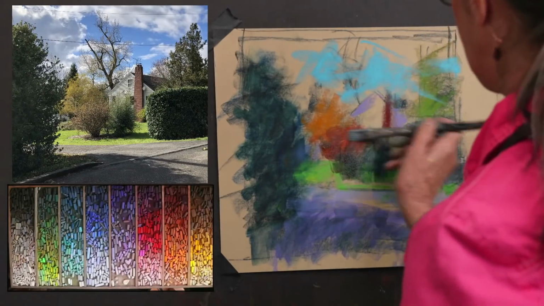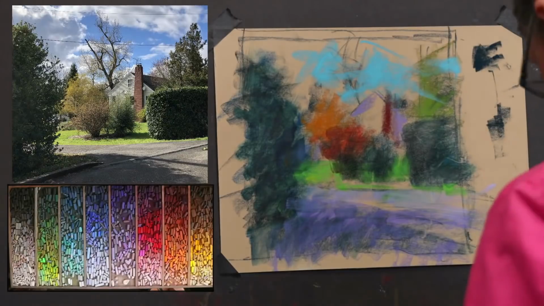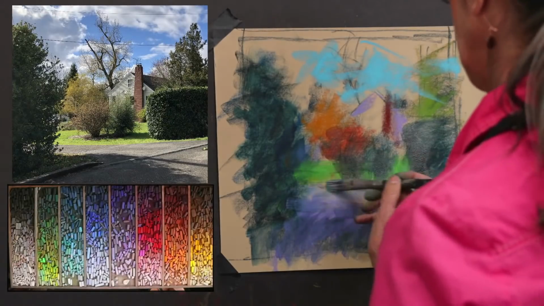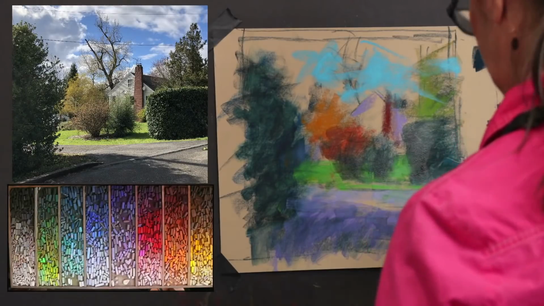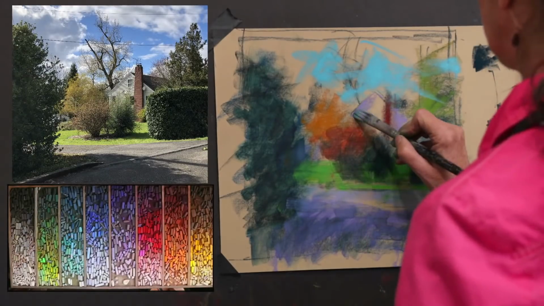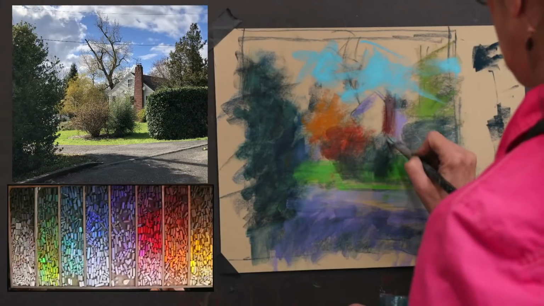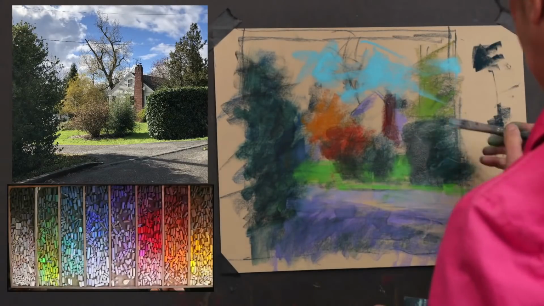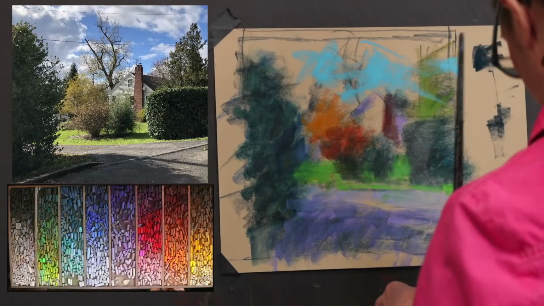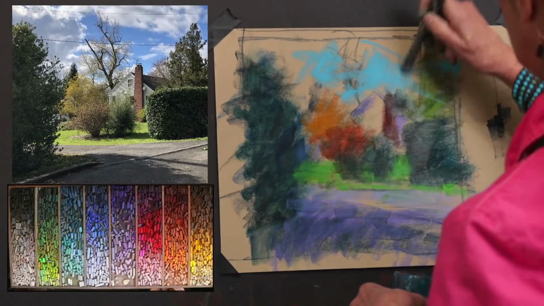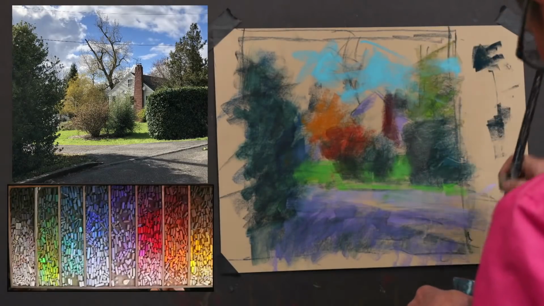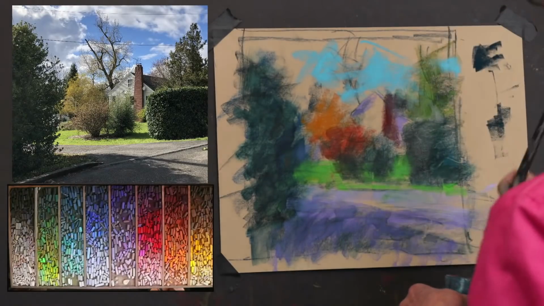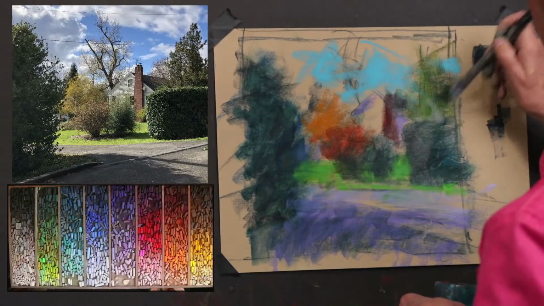But I want this kind of light, airy feel. That got dark, but that's okay. I can come back in with another layer. I'll be able to add lights with the pastel.